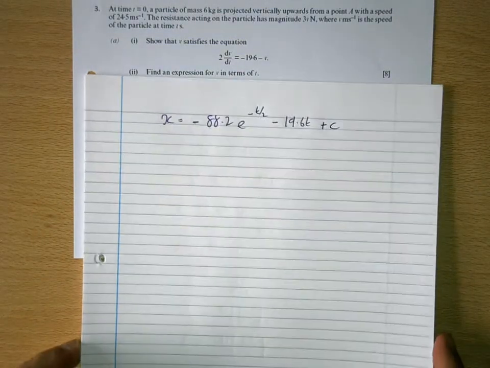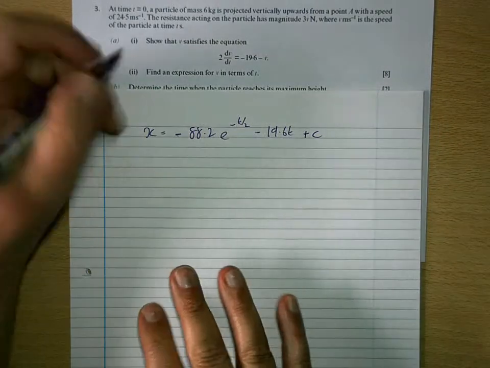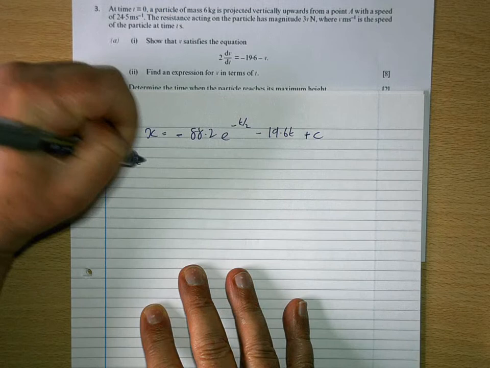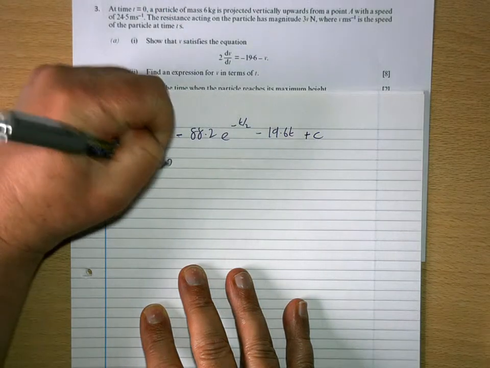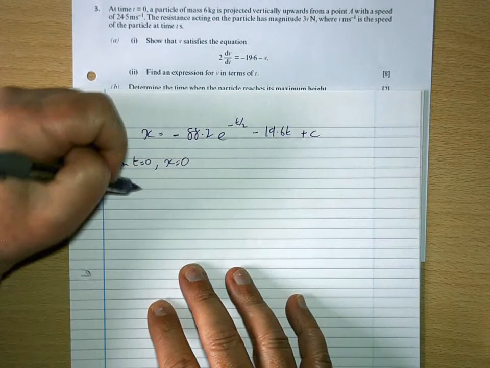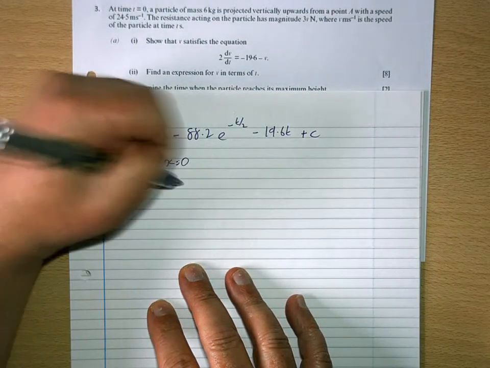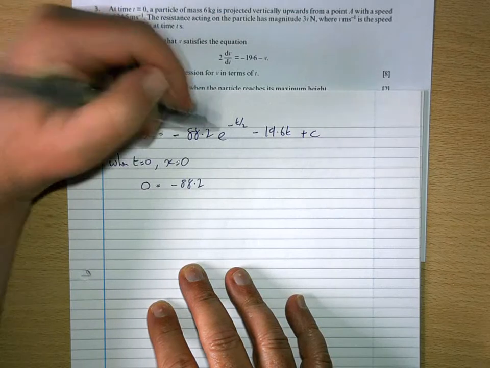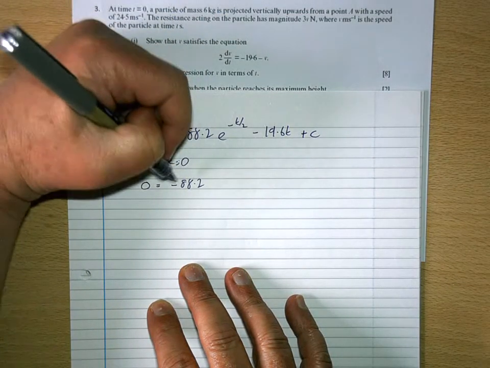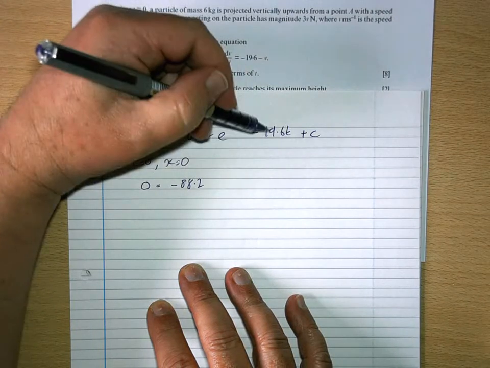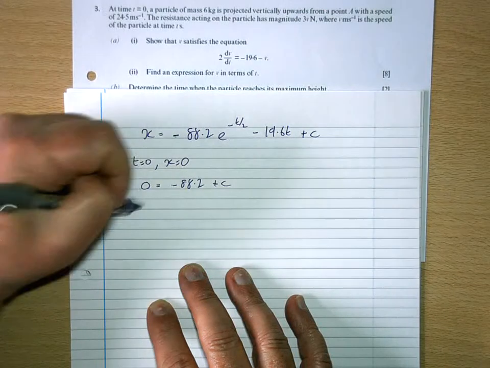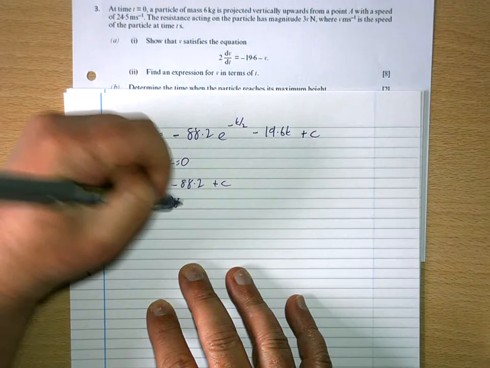So when t is 0, x is 0. So we get 0 equals minus 88.2. e to the 0 is 1. So that will just be minus 88.2. That will be 0. So C equals 88.2.